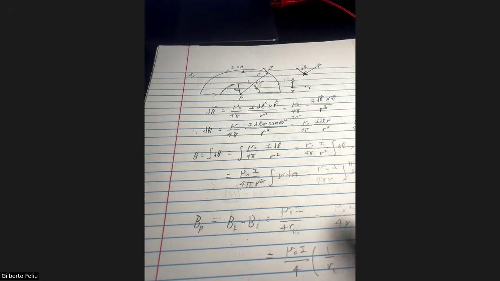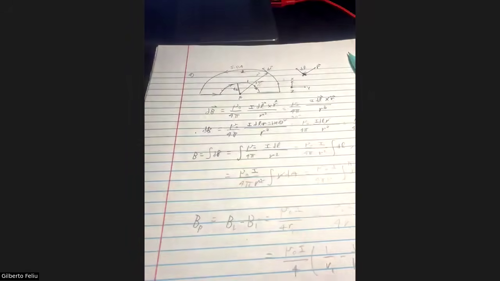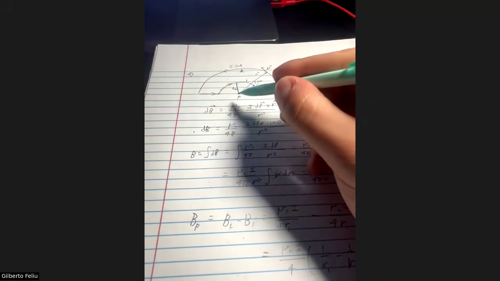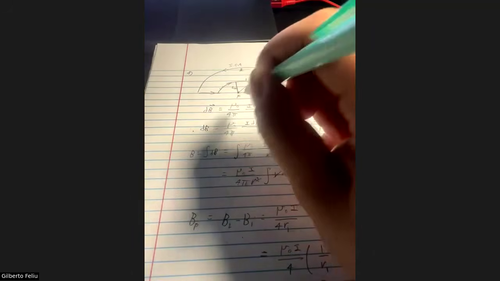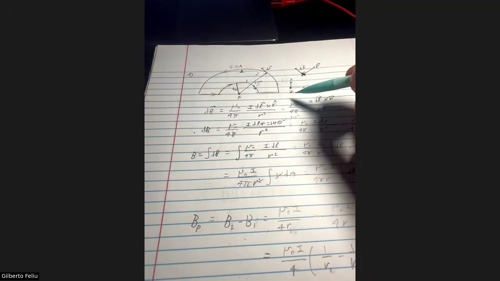So, okay, this bigger loop, or this bigger arc, it curls this way. So the right hand rule tells us it should point out here. But using the right hand rule again, okay, it's pointing in the opposite direction. It's curling in the opposite direction. So that should induce a magnetic field that points in the opposite direction as what's induced from this part of the loop.